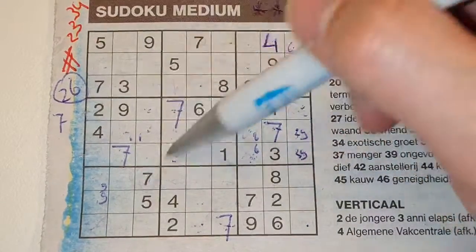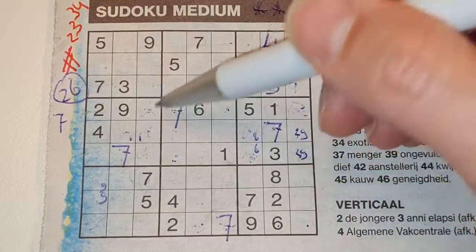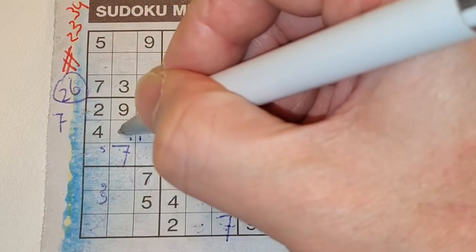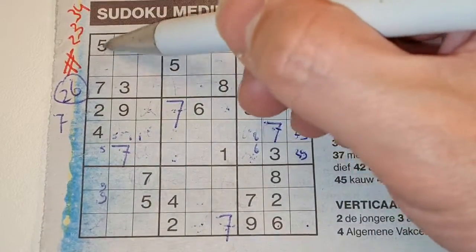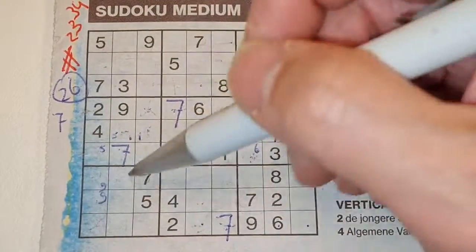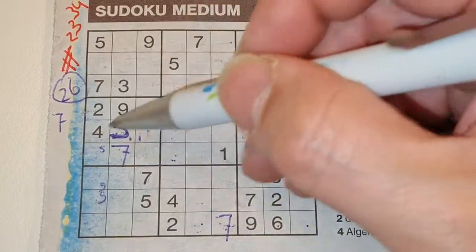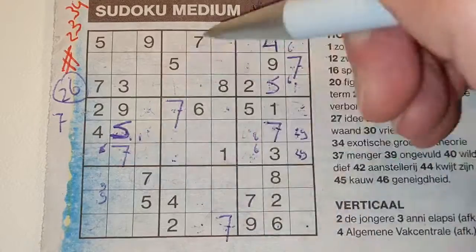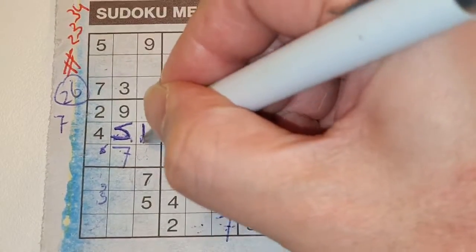Five missing numbers in this big square. One of the missing numbers is 5. We see here 5. No 5 in those 3 boxes, so the 5 could be here, could be there. But we already have a 5 in this column, so the 5 should be here. This is not correct, so I've eliminated the 1, so the 1 goes there.